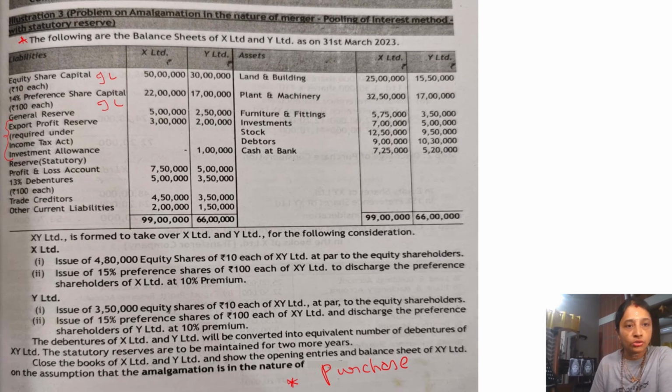So these two statutory reserves will be transferred to the new company, so we will treat them as outside liability. Then you have the profit and loss account, which is an insider's liability. Then 13% debentures, trade creditors and other current liabilities. All these are external or outside liabilities. Now on the assets side, there are no fictitious assets. All the assets are normal, tangible or intangible assets as the case may be.